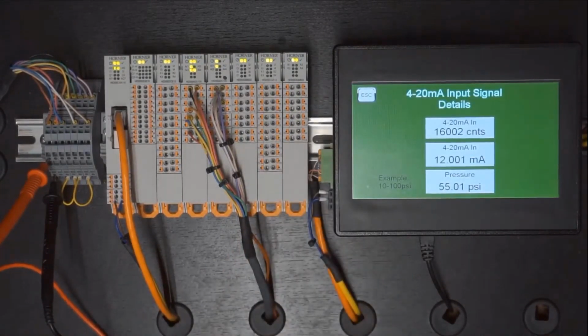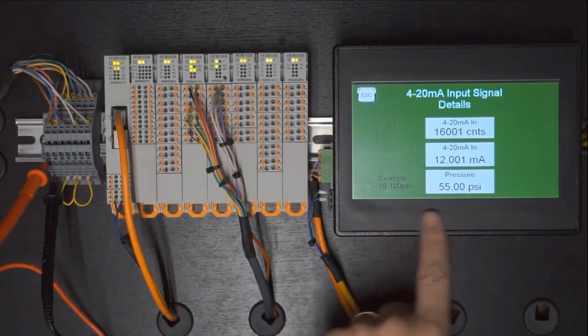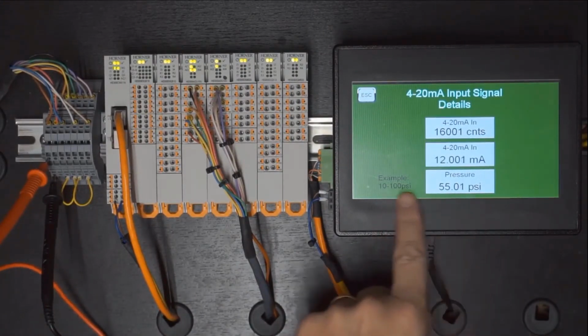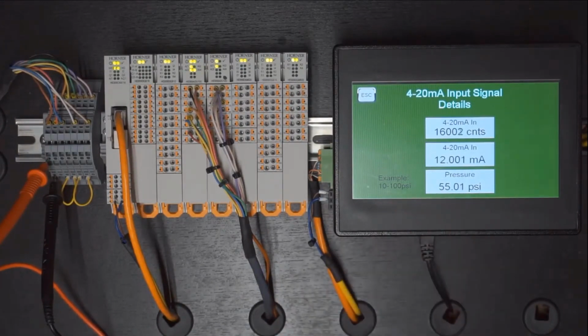We'll start with 4 to 20 milliamps, and we're at a mid-range setting on the simulator of about 12 milliamps. So let's see what that looks like. Mid-range should be about 16,000 counts, and we're pretty much there. And we are simulating a 10 to 100 pounds per square inch type sensor with a 4 to 20 milliamp output.